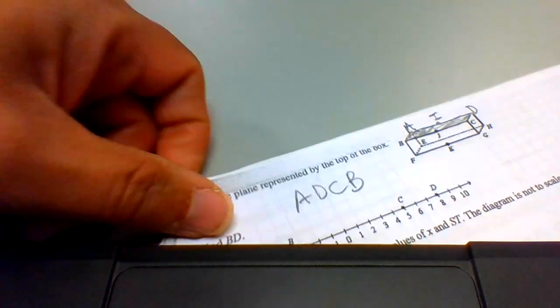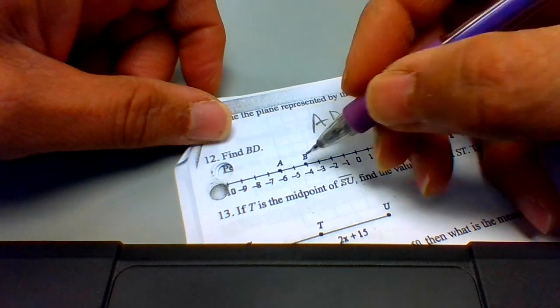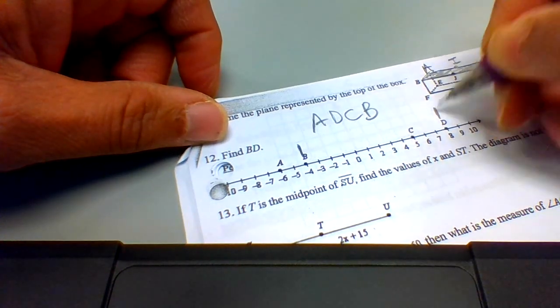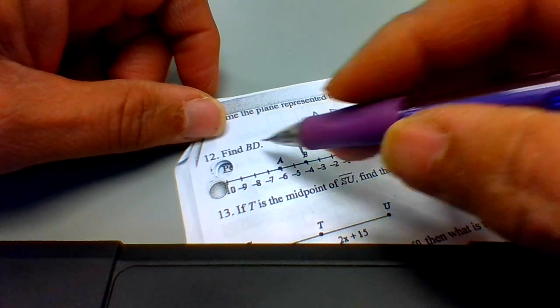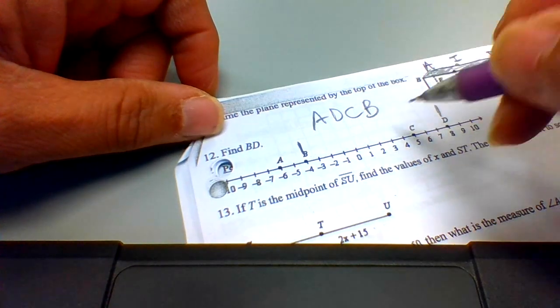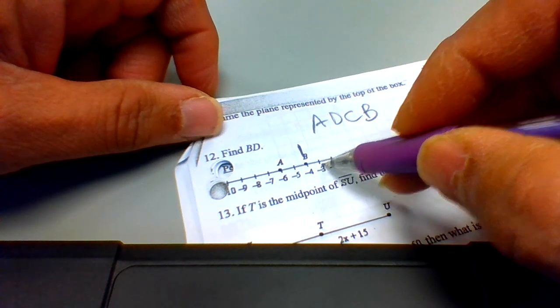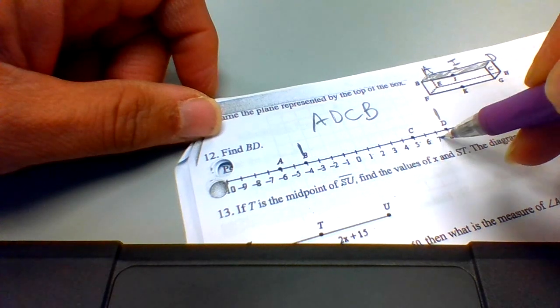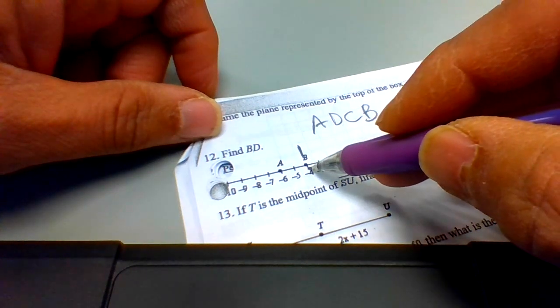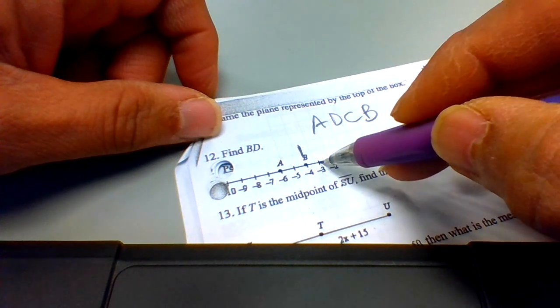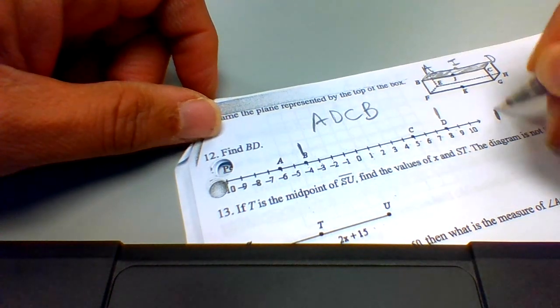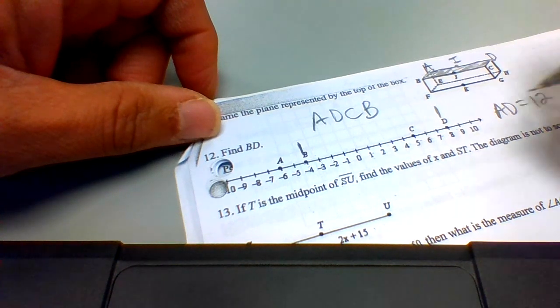Find BD. Don't just come over here and say, oh, I found BD right here. So I need to go from this point to this point. This means distance here, in case you forgot. So 1, 2, 3, 4, 5, 6, 7, 8, 9, 10, 11, 12. Once again, I step off. So this is 1, and I count 1 right where you were at. So 12. So AD is equal to 12 units.